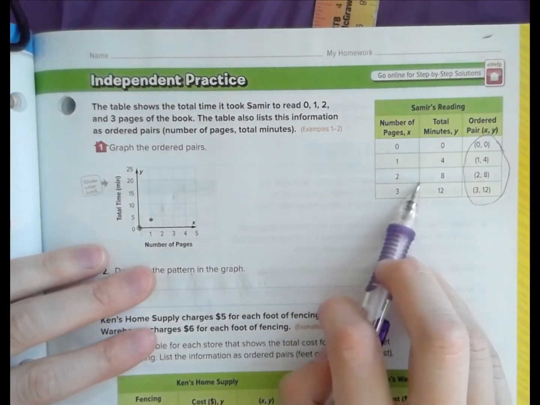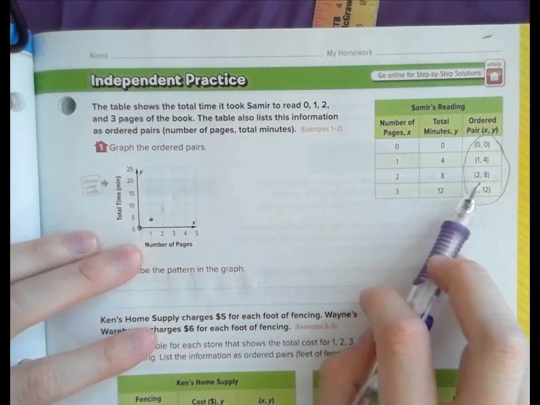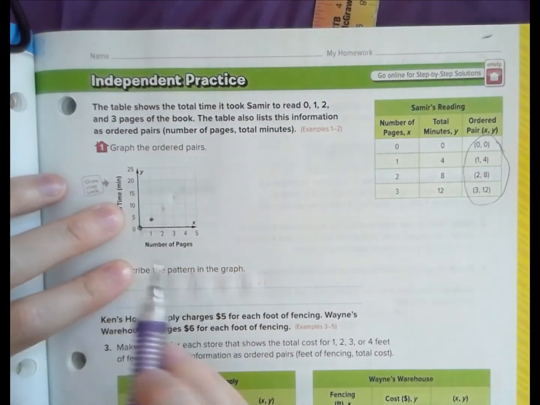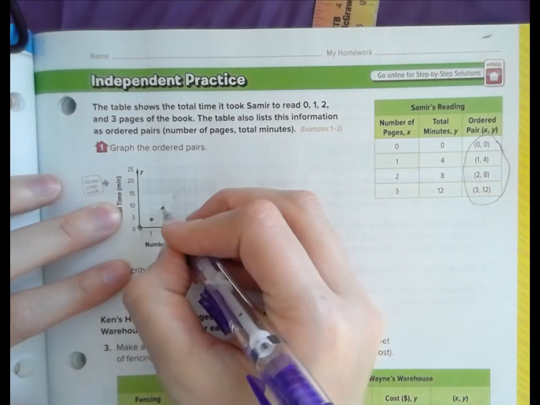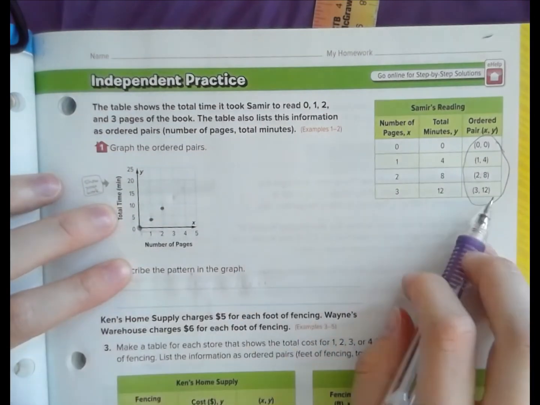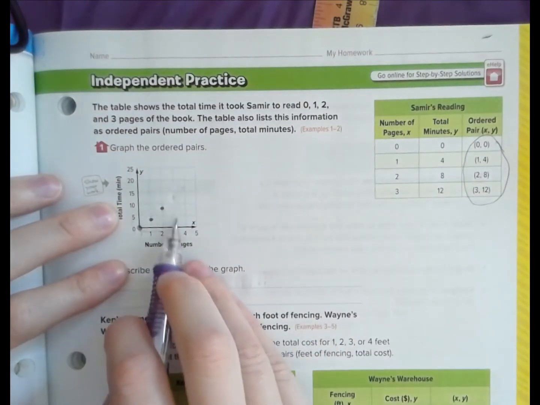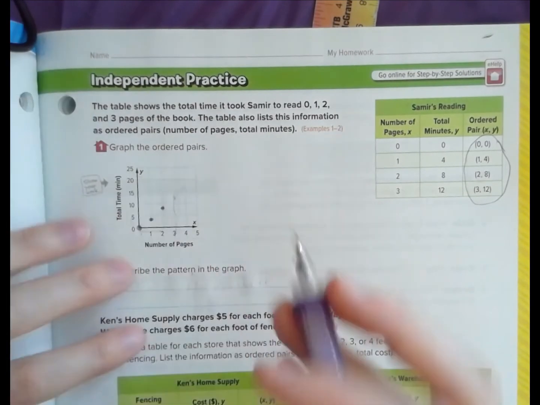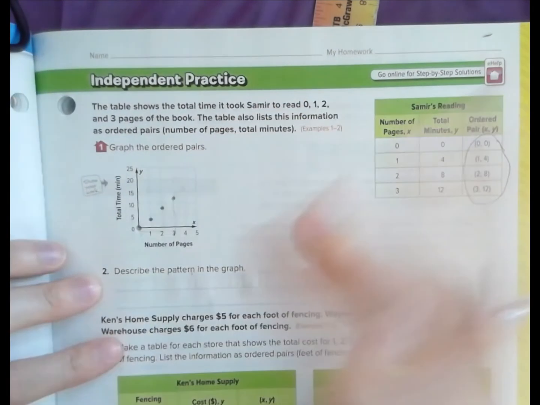Then next we have our third plot, so 2, 8. I'm going to go to the right 2, and then up my 8. And then my next one, 3 and 12. 3 and up 12. If you want to do smashy cars, you can do smashy cars too. Wherever they intersect is that point.